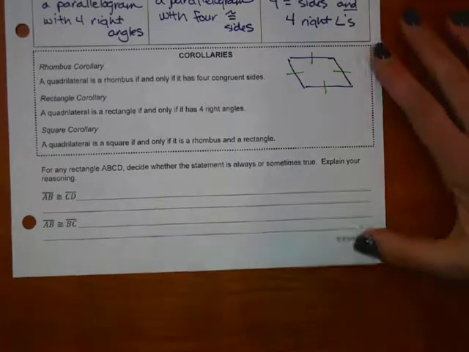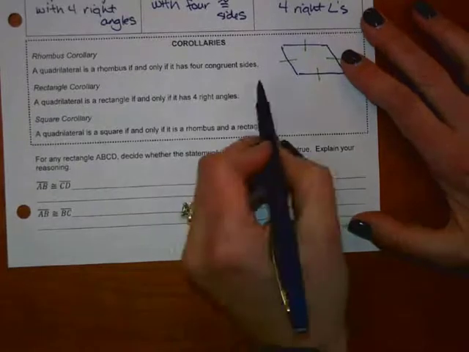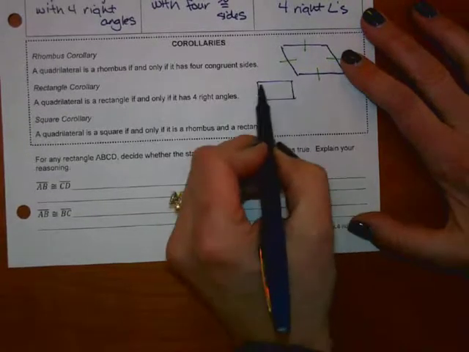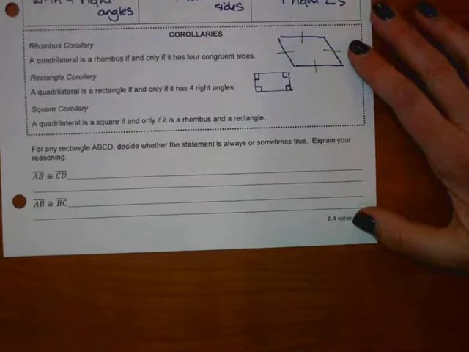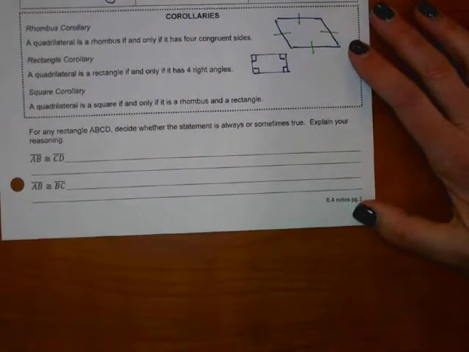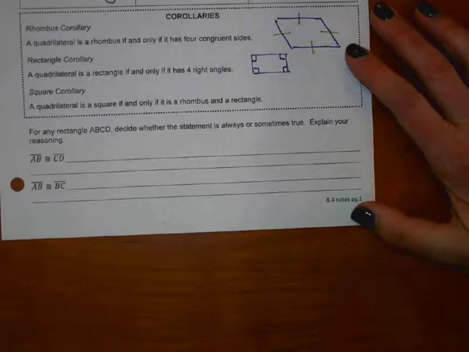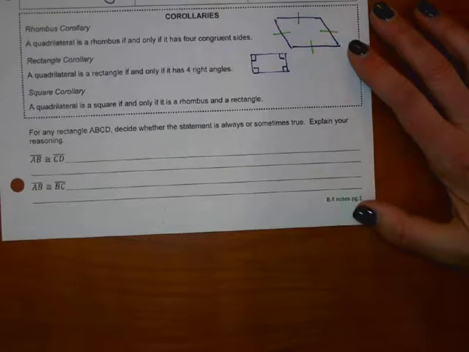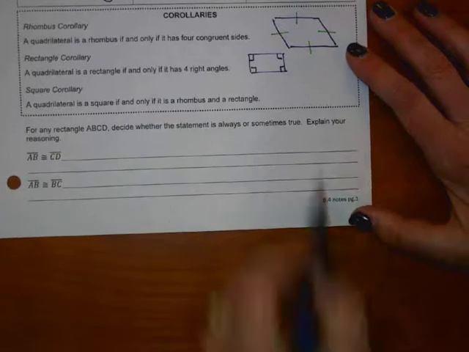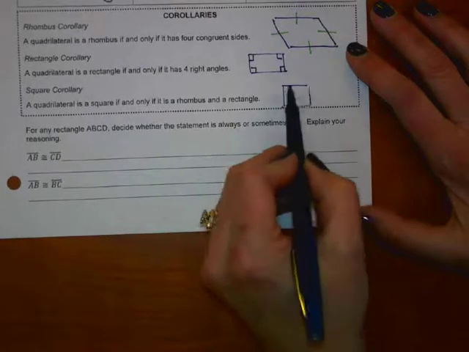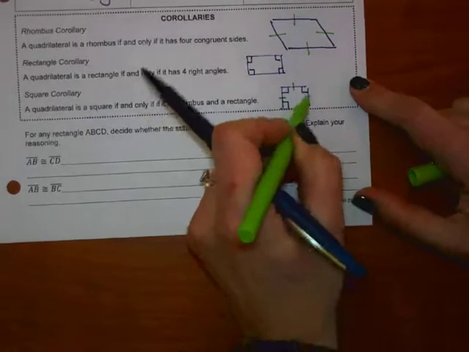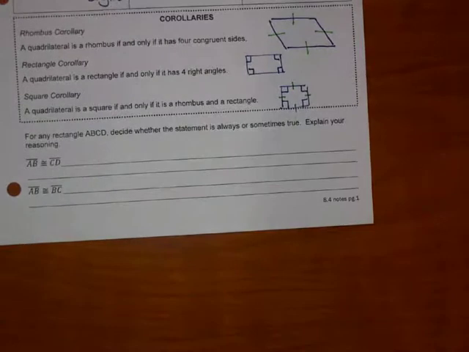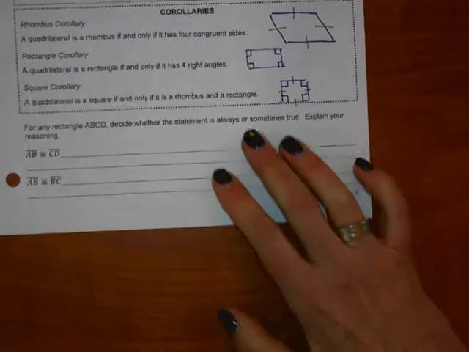A quadrilateral is a rectangle if and only if it has 4 right angles. The square corollary says a quadrilateral is a square if and only if it is a rhombus and a rectangle. Isn't that cute? That's the baby. So we can draw that. 4 right angles, 4 congruent sides. So they got together.